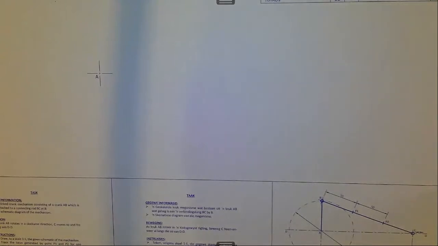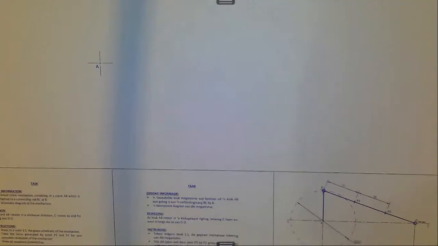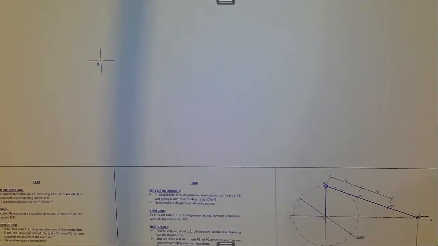Right, okay. The given information: a linked crank mechanism consisting of a crank AB, which is attached to a connecting rod, which is BC. So you have got B to C, which is there. A schematic diagram of the mechanism. This is already a schematic diagram, so we are not going to change anything.